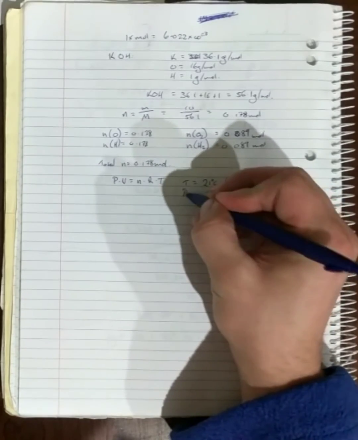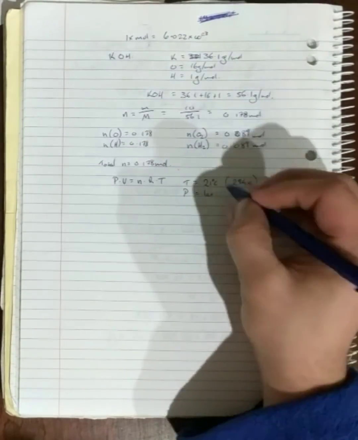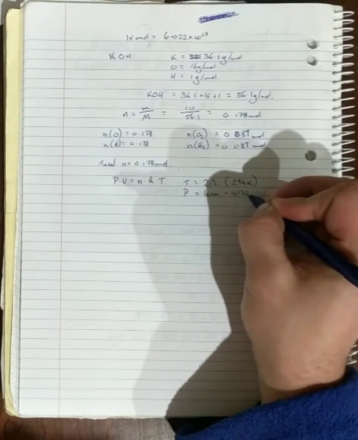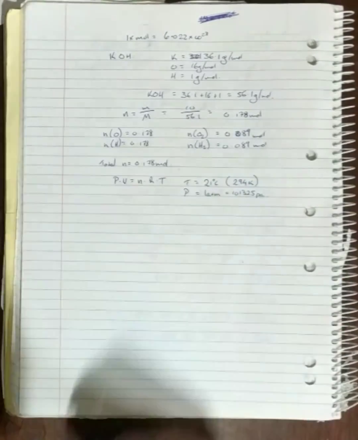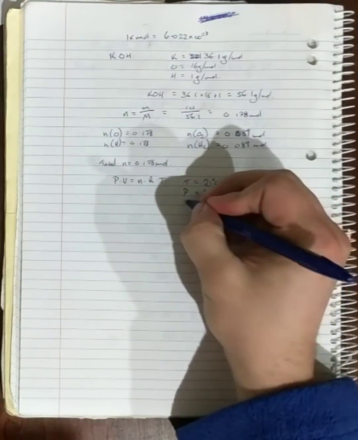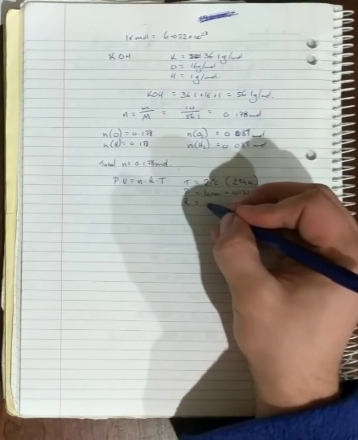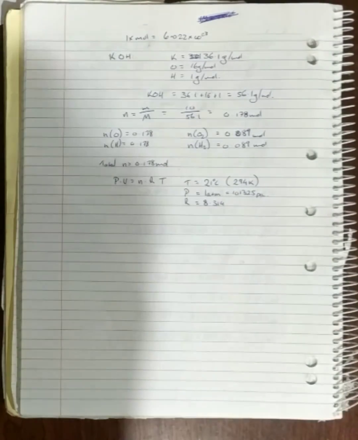Your pressure is equal to 1 atmosphere, which is equal to 101,325 pascals. And your gas constant R is equal to, I'm pretty sure from memory, 8.314, and I'm not even going to bother with the units.